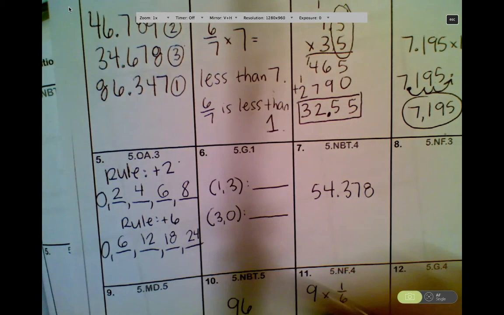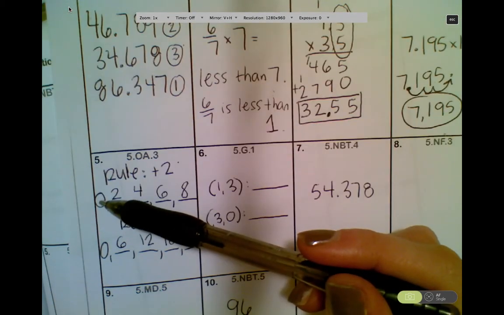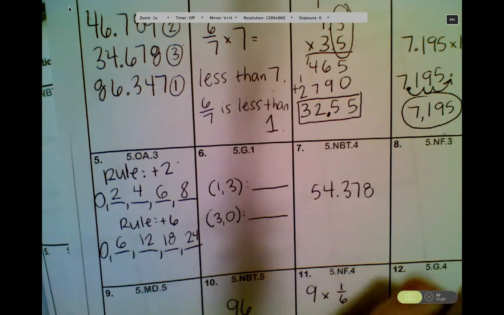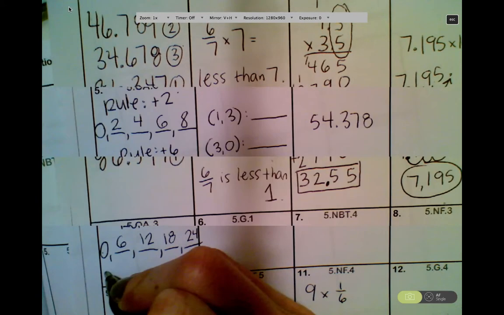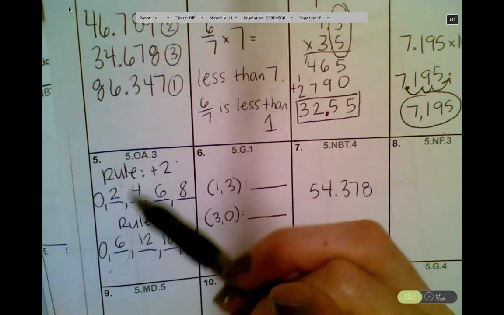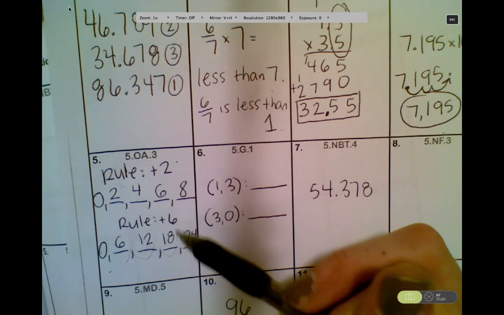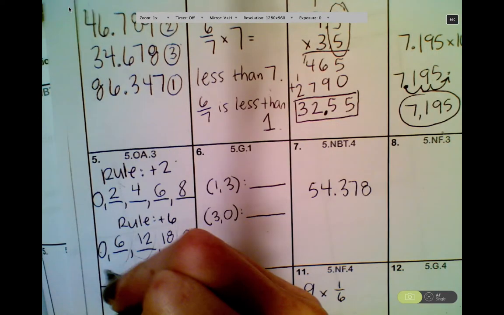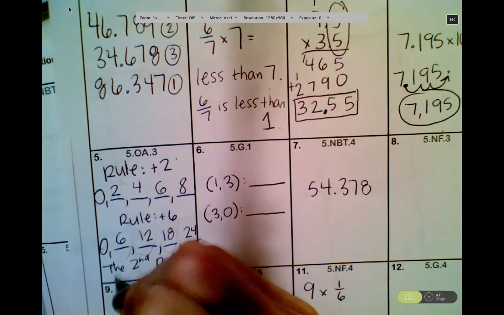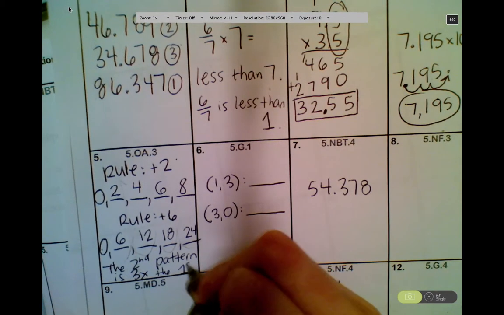24. And if you were to compare the 2 patterns, which it does ask you to do, describe the relationship, you would see that the second pattern is 3 times the first pattern. So 2 times 3 is 6, 4 times 3 is 12, 6 times 3 is 18, 8 times 3 is 24. So I'll write here the second pattern is 3 times the first pattern.